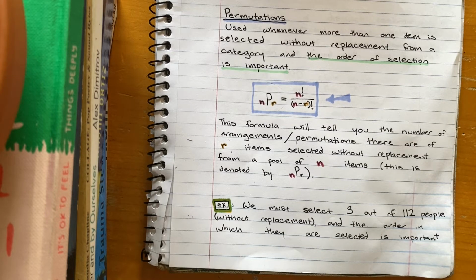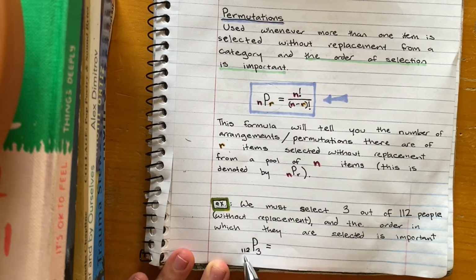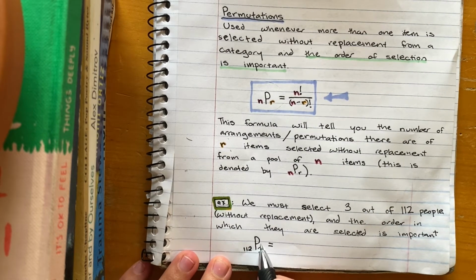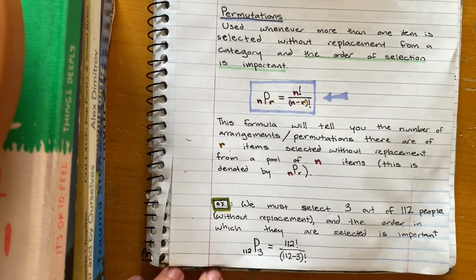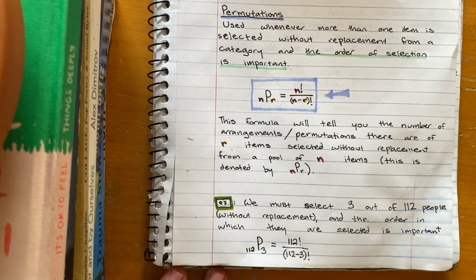So for example, if we had to select 3 out of 112 people without replacement, and the order in which they are selected is important, we would solve that using this permutation formula, and it would look like this. The way that I've set this up means that we know there are 112 people that we're choosing from, and we have to select 3 of them. So if we plugged all of this information into our formula, we would get 112 factorial divided by 112 minus 3 factorial.